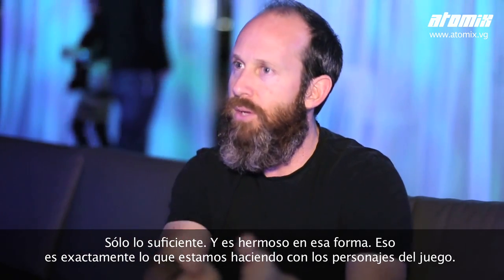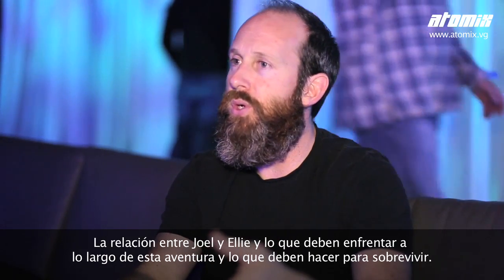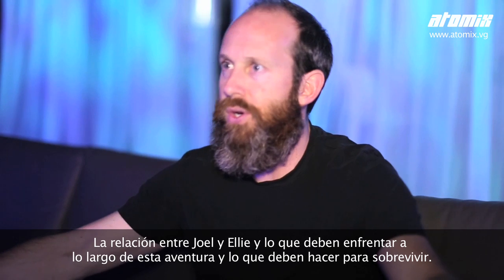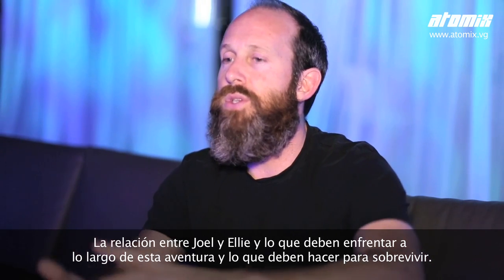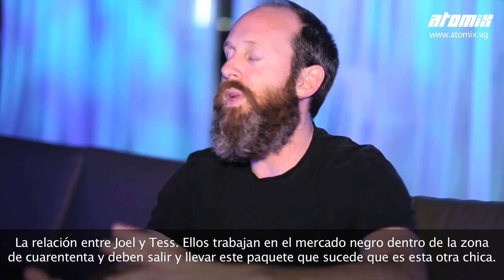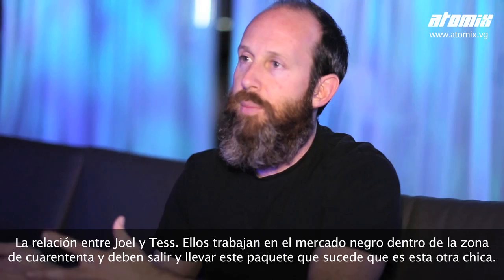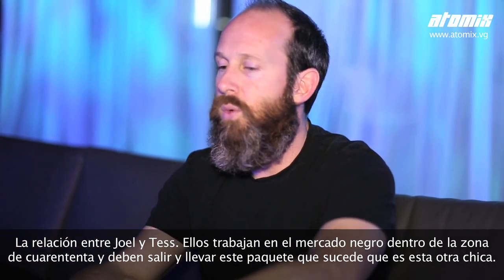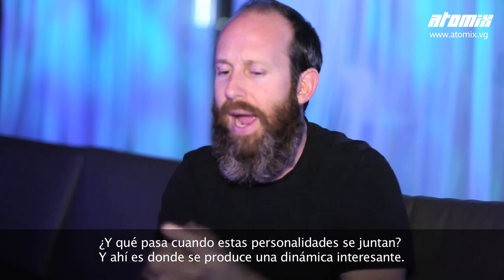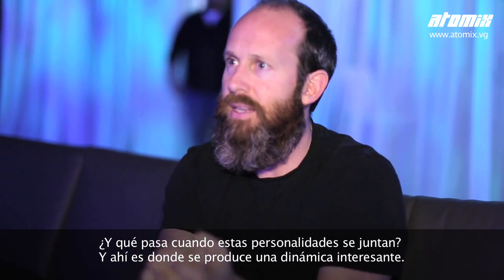And that's the exact same thing we're doing with the game and the characters. The relationship between Joel and Ellie and what they have to face throughout this adventure, what they have to do to survive, and the relationship between Joel and Tess, working on the black market inside of the quarantine zone, and they have to go out carrying this package, which happens to be this other girl, and what happens when the dynamics of these personalities get together. And that is an interesting dynamic.